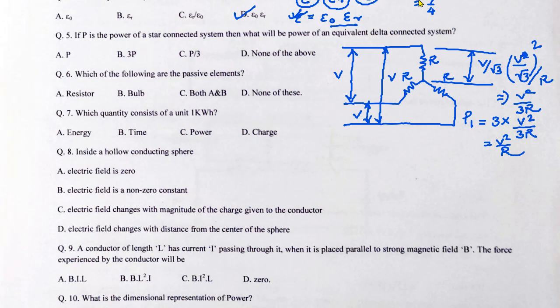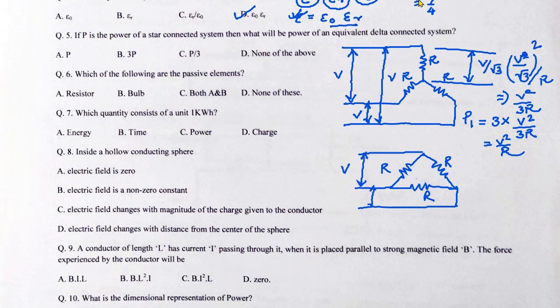Now when this load is connected in delta, the scenario will be like this. This is R, R, R, and all the voltages between two lines will be V, like this.